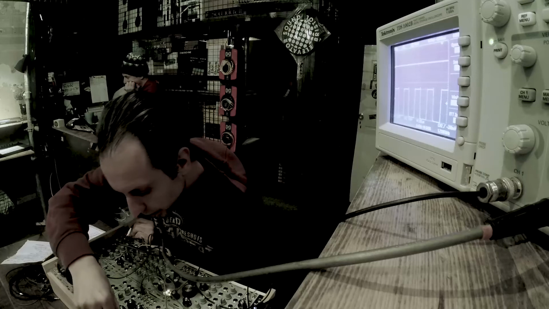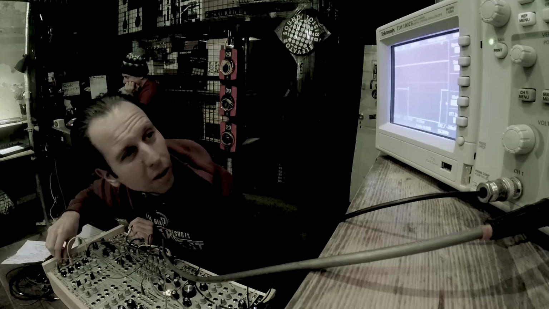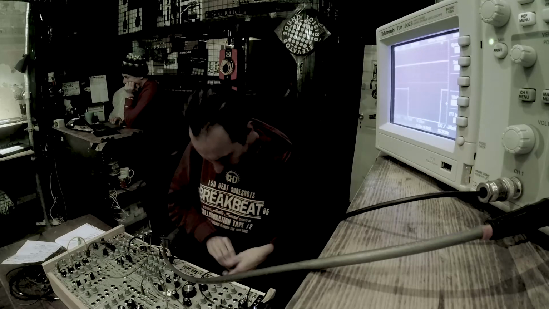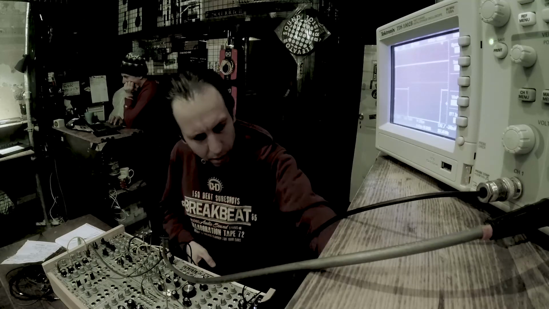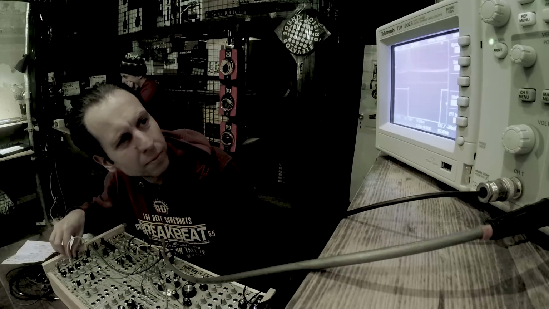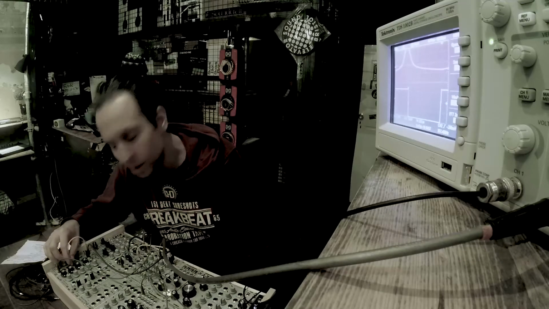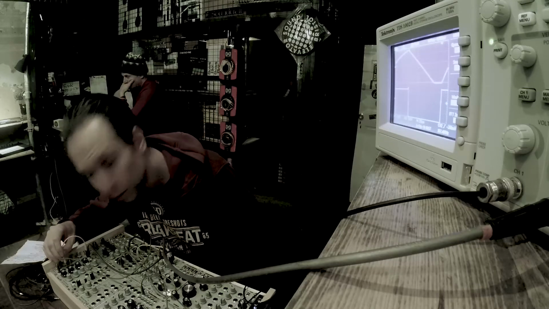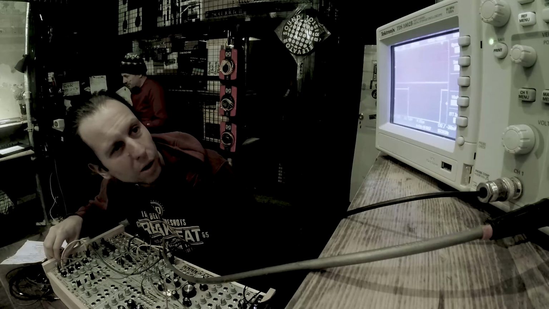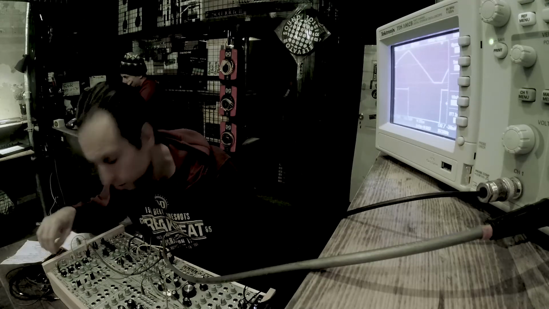Might not, but it could break. I'm not seeing the output anymore, so let's see. Okay. You see, essentially with the feedback in there, I'm just using it to control. There are many CV inputs here. It allows me to morph this shape.